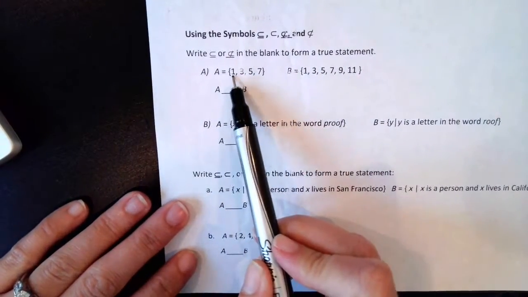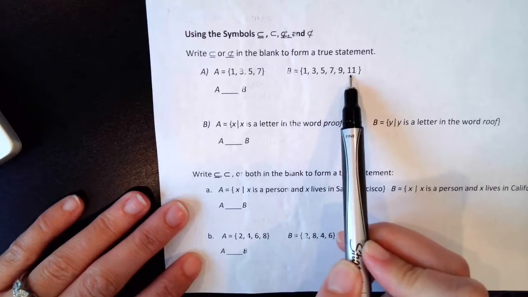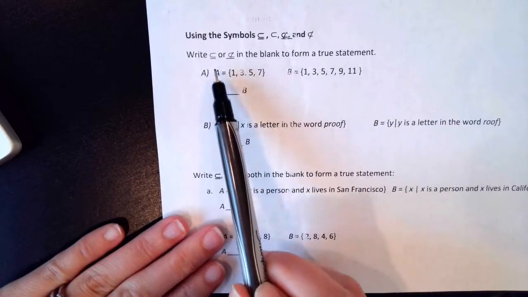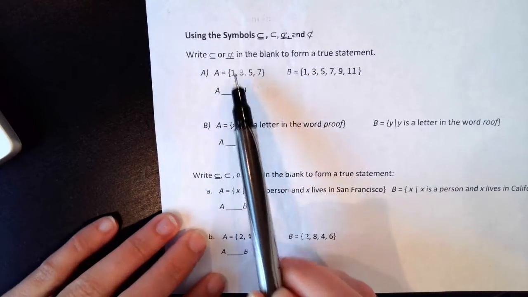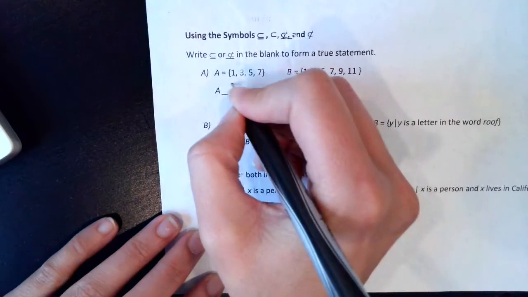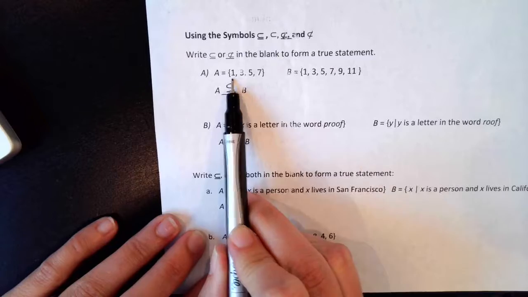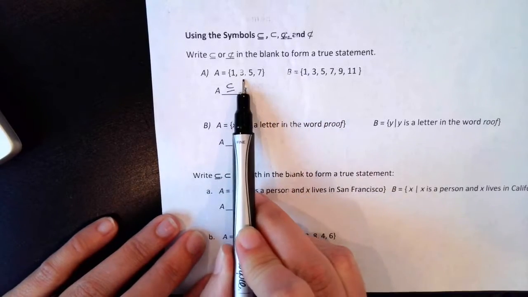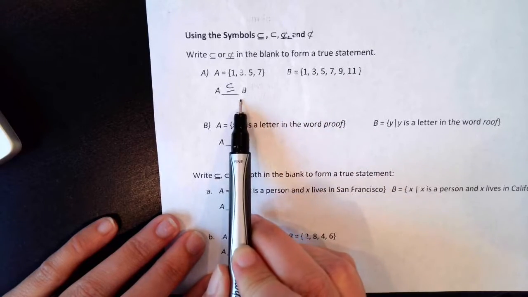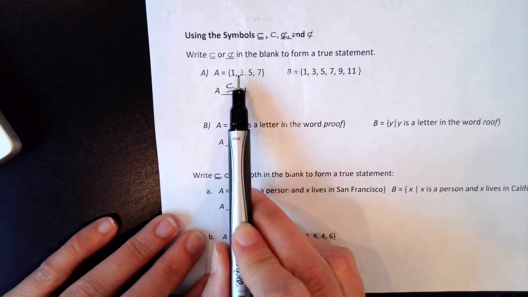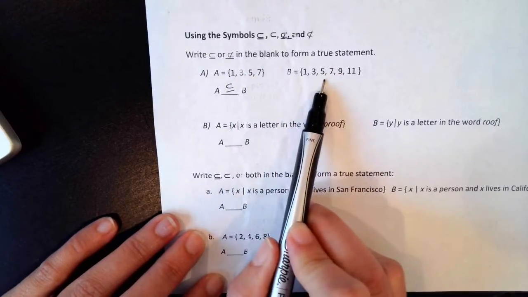So here I have A is 1, 3, 5, and 7. B is 1, 3, 5, 7, and also 9, and also 11. So you can write this guy or this guy in the blank to make it true. So if I'm going to write this one, that means that every single number over here I can also find over here. So I have a 1, I can find a 1. I have a 3, I can find a 3. 5 and 7, I also found those. So this is a true statement. A is a subset of B because everything that's in this set right here, I can also find in this set.